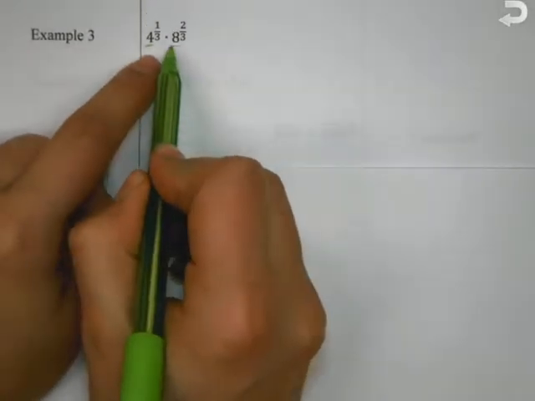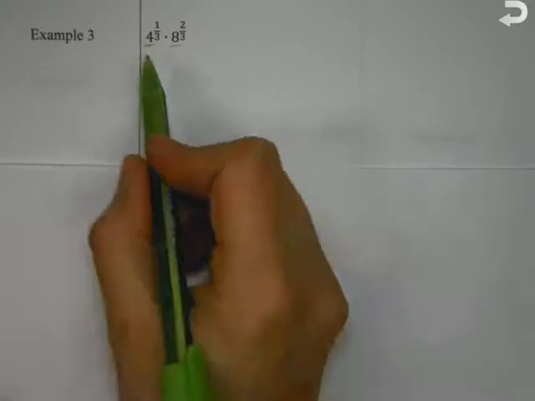So I can change 8 to 4 to the 2nd. True or false? No, false. What's 4 to the 2nd? 16, not 8. Can I write 8 as a base 4? No, but I can write it as a 2. Can I write 4 as a 2? Yeah. 4 is 2 times 2.